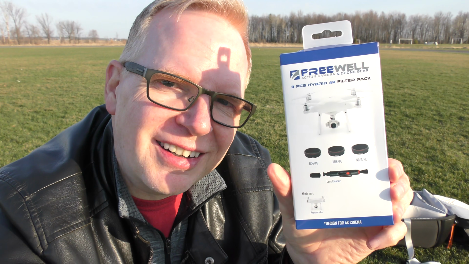Now, the packet filters I just used were from Freewell. They have this little package here where you get one circular polarized filter, and 3 ND filters from a 16 all the way up to a 64. And they also make hybrid filters. Here we go. There they are, hybrid filters.